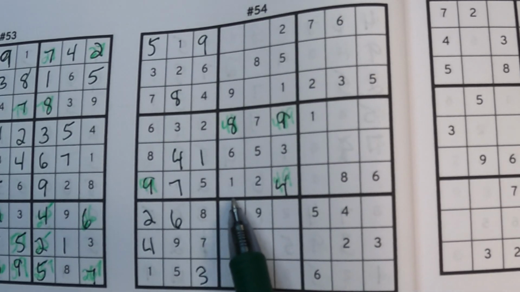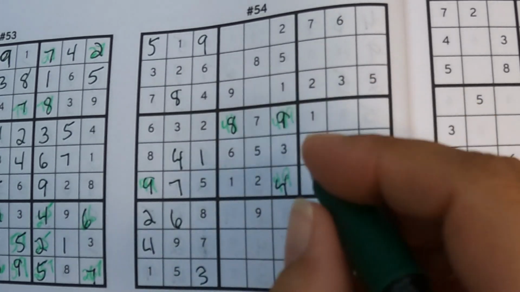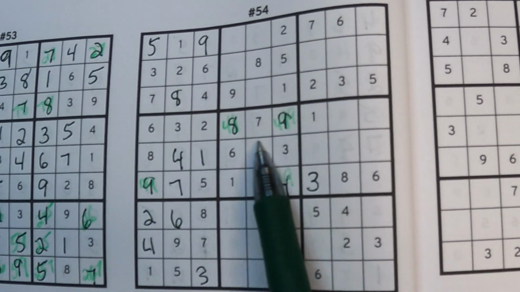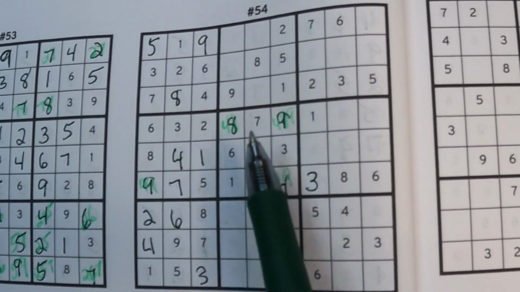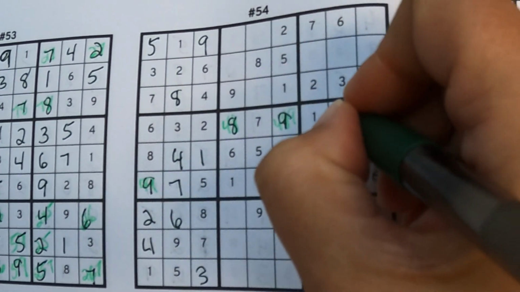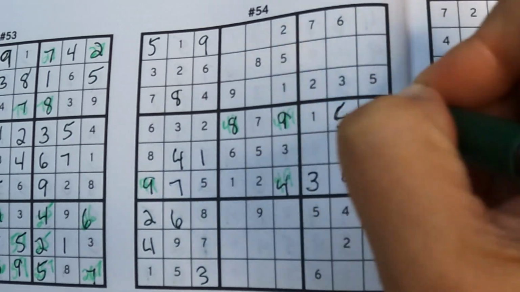For this row now, we've got 1, 2. We're missing a 3. For this row, we're missing 4 and 5. We've got a 5 here, so 4, 5.